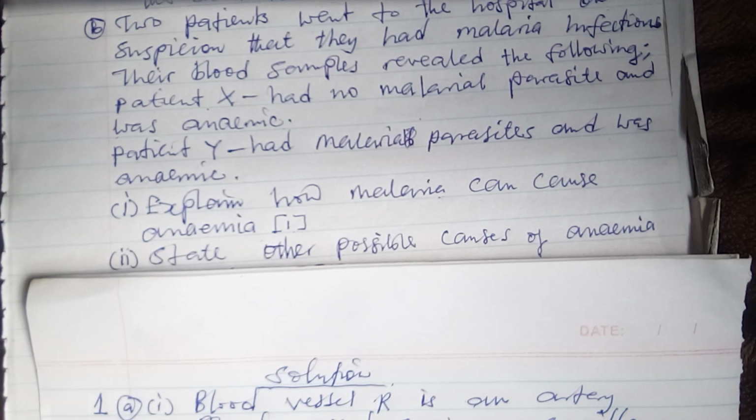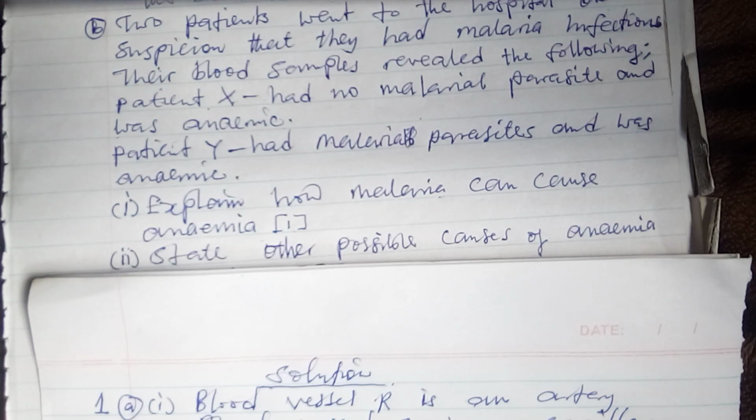So when there is failure to produce the needed amount of red blood cells in the bone marrow, what will happen? It will mean that there will be a fall in blood cell count. When I talk of hemoglobin, that's where the red blood cells are produced.